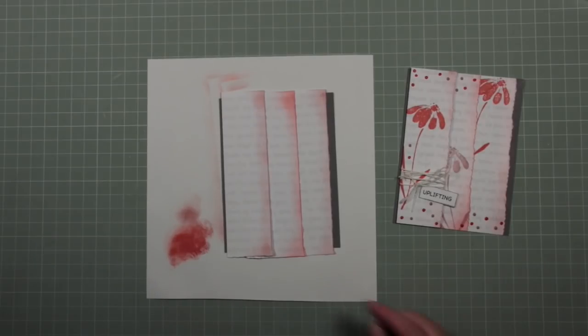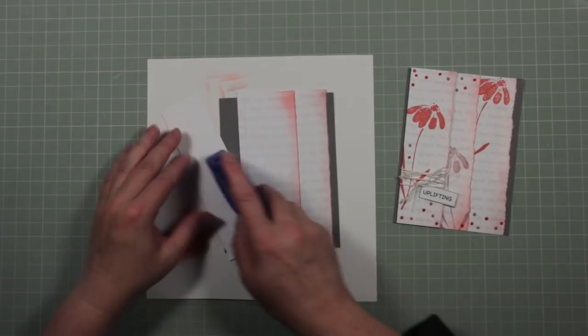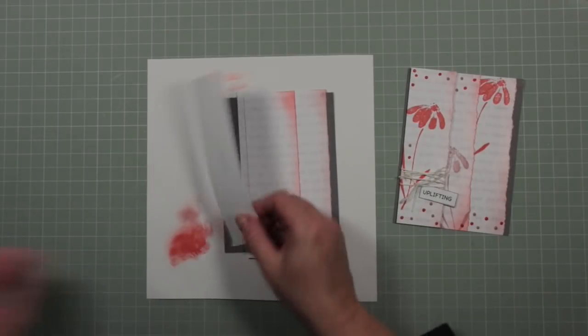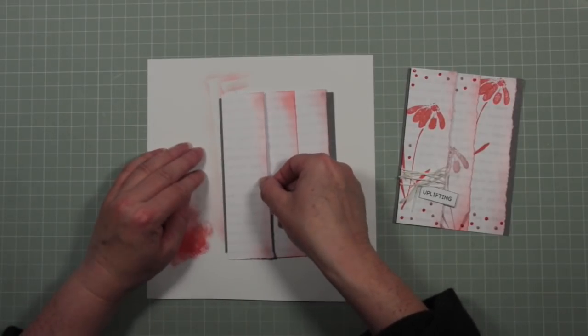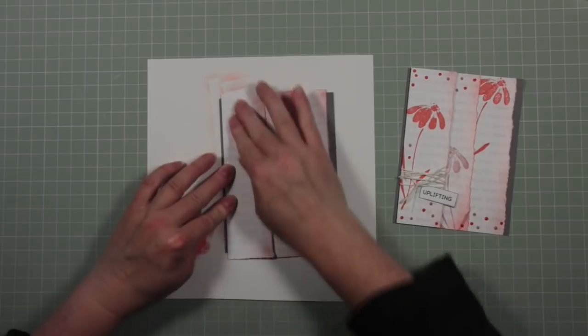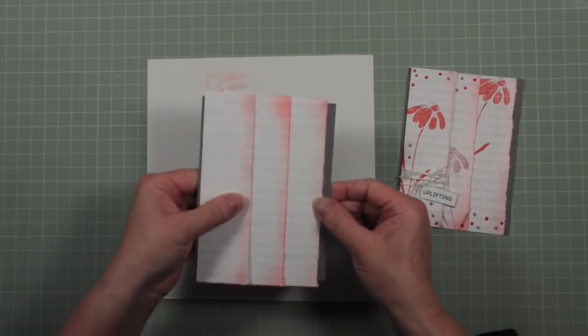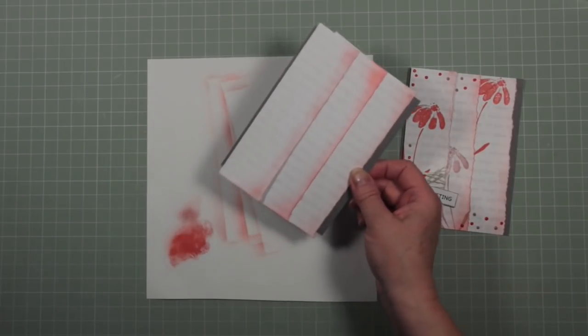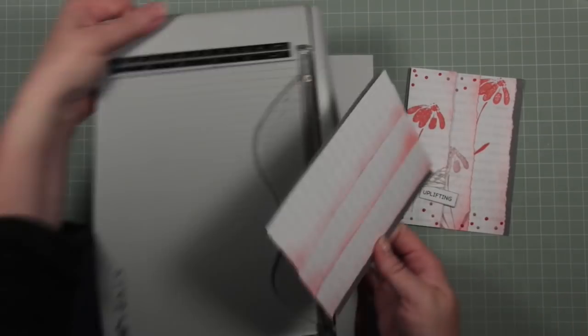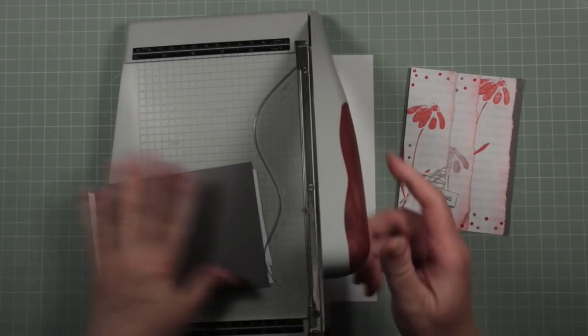I'm going to take a piece of repositionable tape and I'm going to add a little line, and I'm going to glue this into position. And now that they're all in the right places, I'm going to go back to my guillotine and I'm going to cut those edges off.